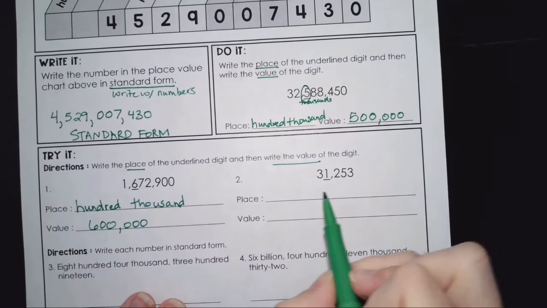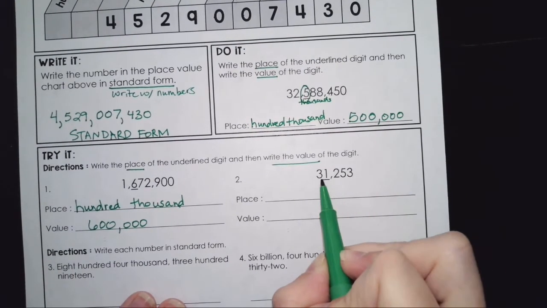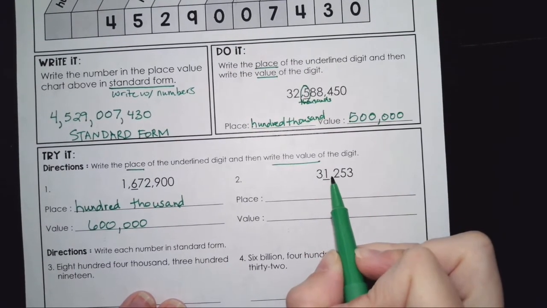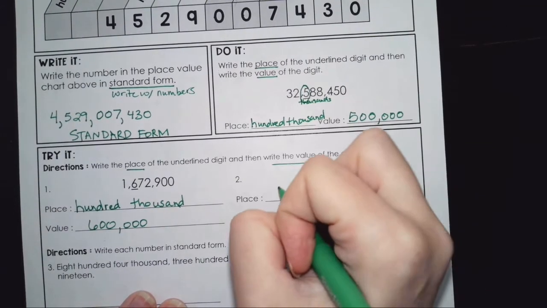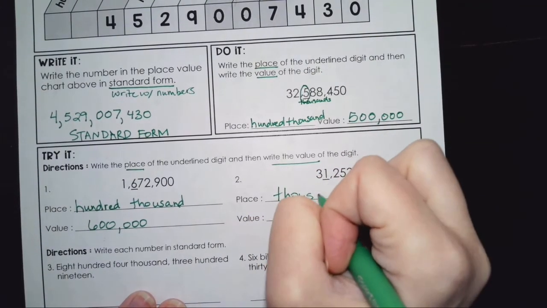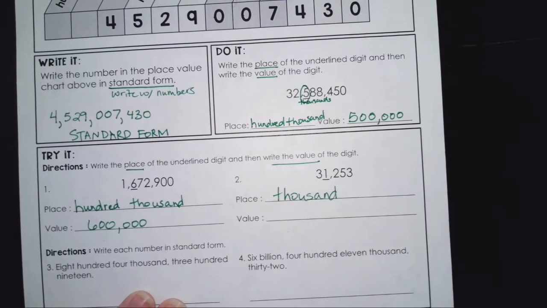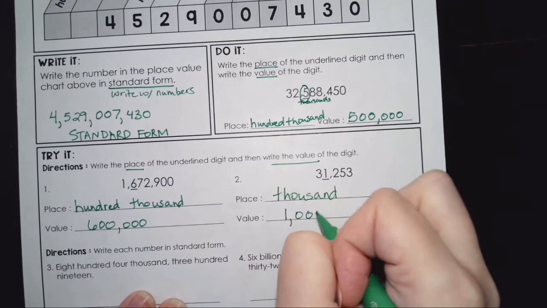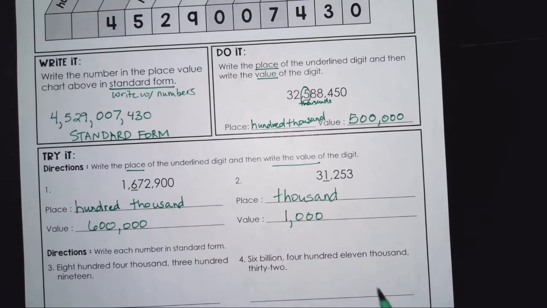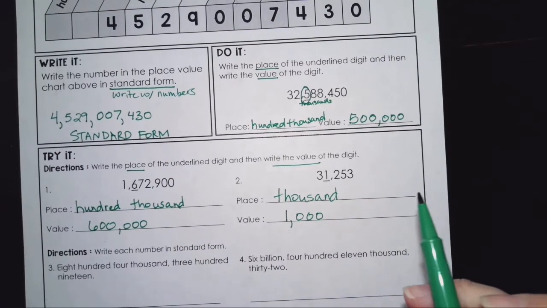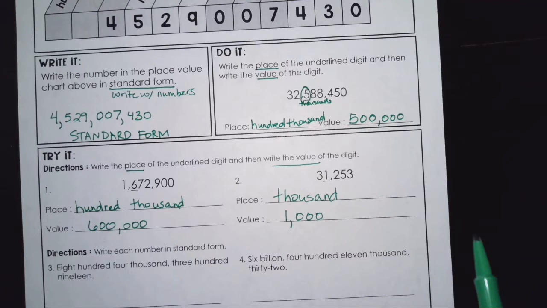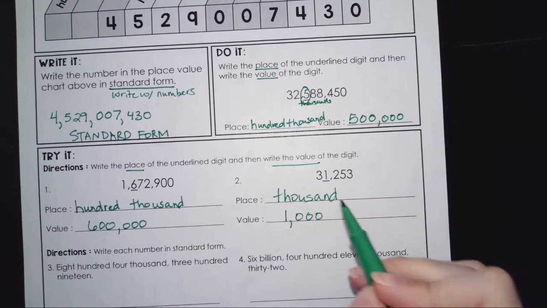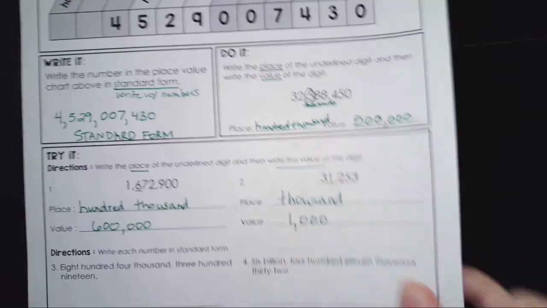Number 2, we're still in that second section, but it's right beside the comma, so we know that that's the thousands place. And there's a 1 there, so we know we have 1,000. A lot of writing in between standard and word form is just thinking about how you say it out loud and then either writing that with words or numbers.